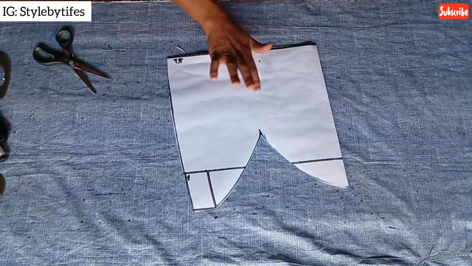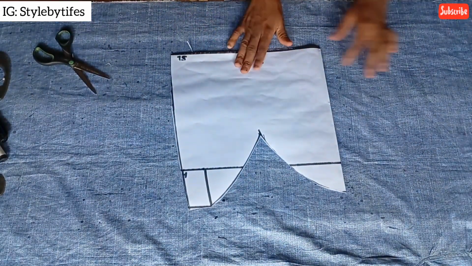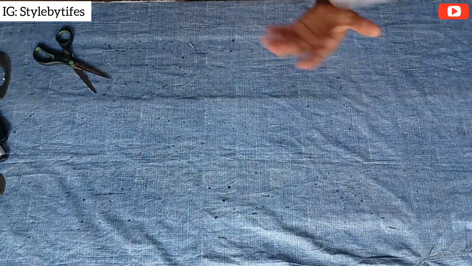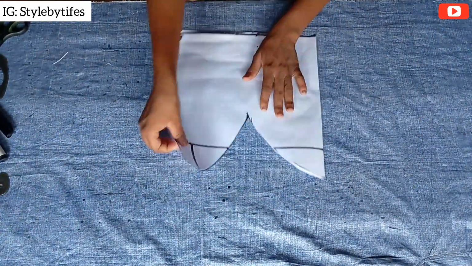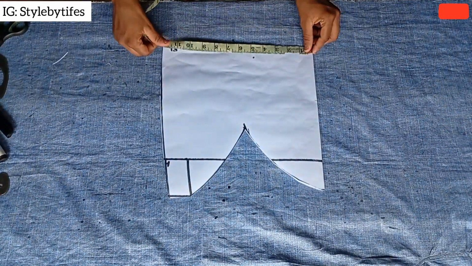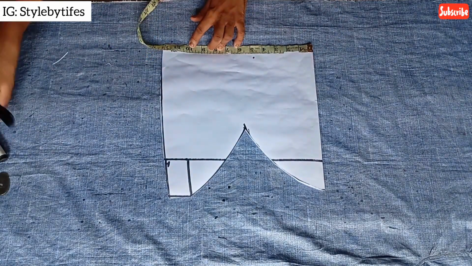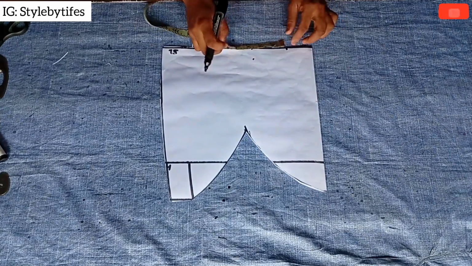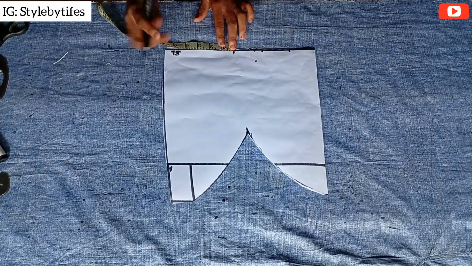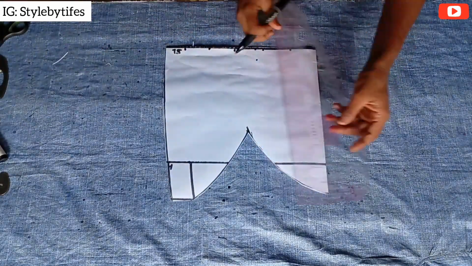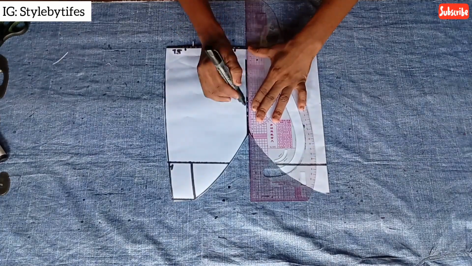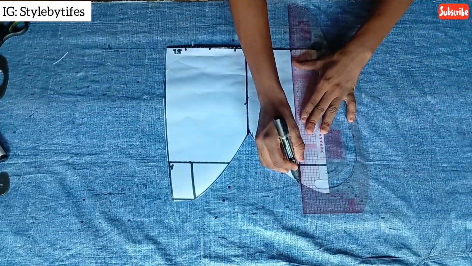Remember I told you guys that I'm going to be using this down part to cut both the front and the back pieces. So if you open this up, this is what you're going to have. What we're going to be doing on this down part is the slash and spread method. I'm going to measure what I have from the center to this side, and what I had was 12 inches. So I'm going to be marking 2 inches distance to the side. Mark 2 inches and then make a point.